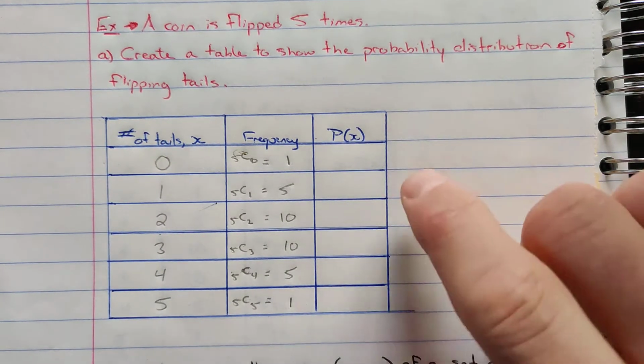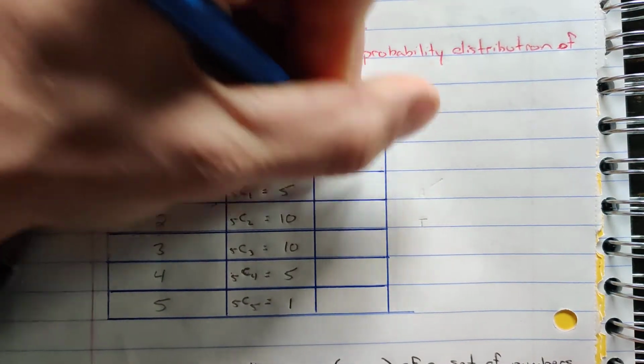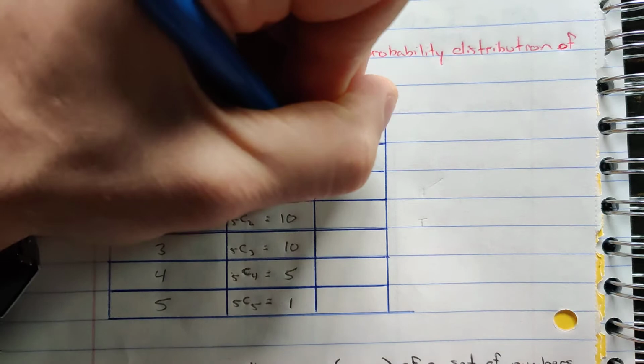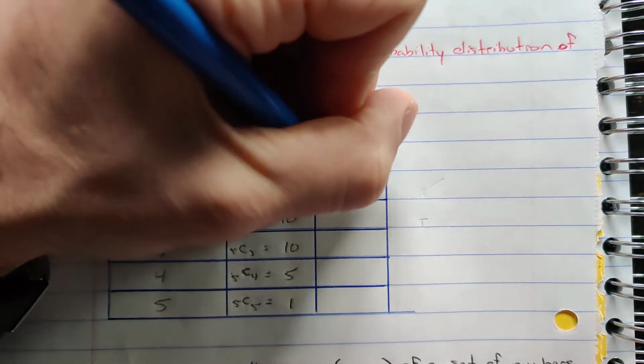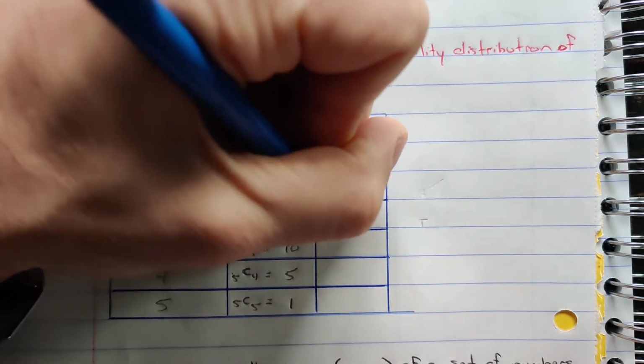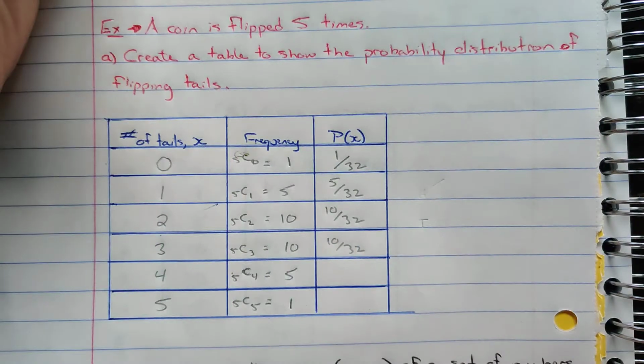So the probability in each case: the probability of flipping it no times is 1 out of 32. Once is 5 out of 32. It's 10 out of 32 to flip it twice. It's 10 out of 32 to flip it 3 times. It's 5 out of 32 to flip it 4 times, and 1 out of 32 to flip it all 5 times.